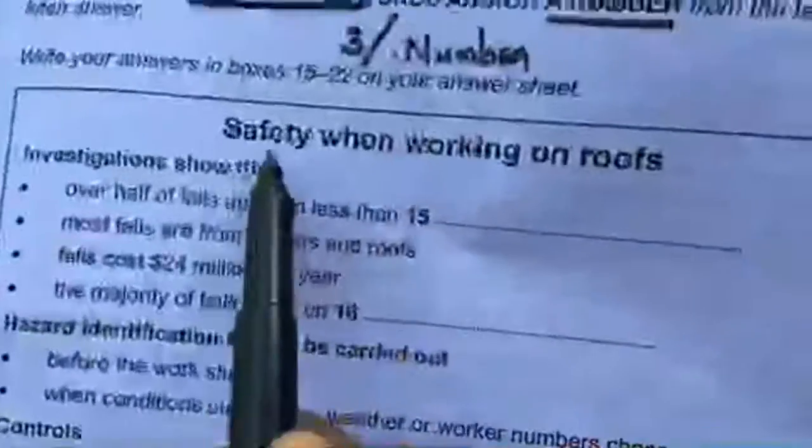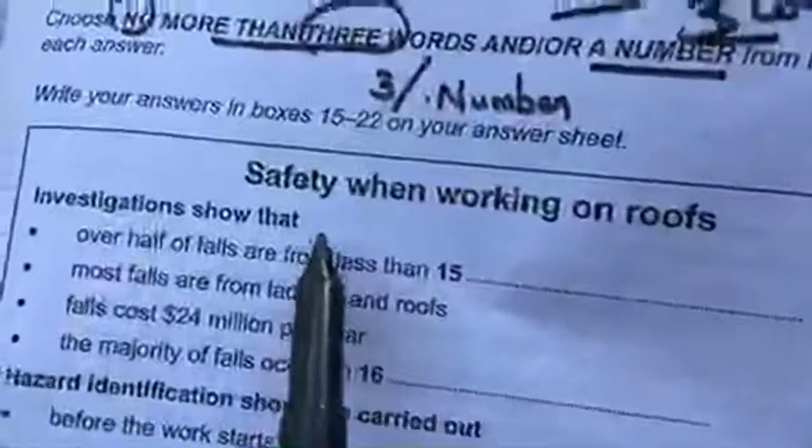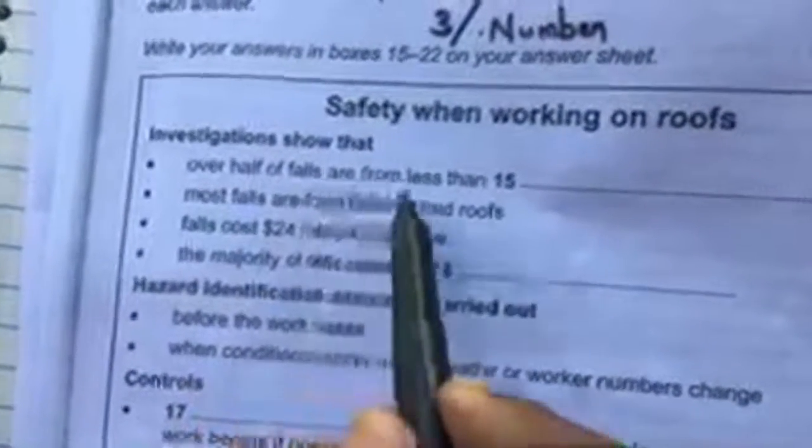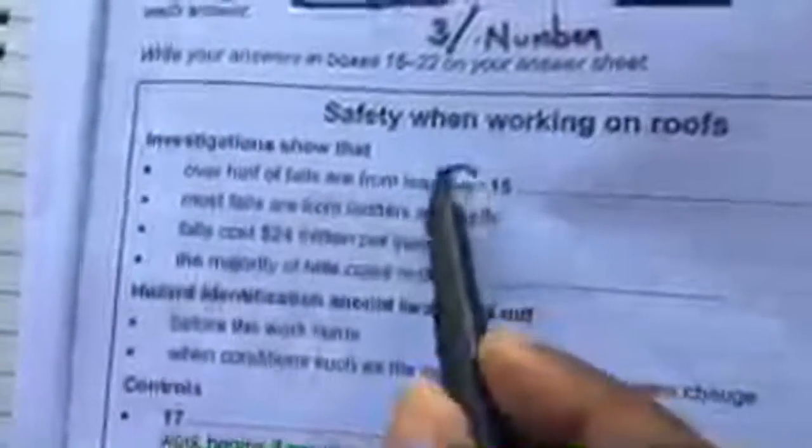Safety when working on roofs. So that is our heading for the passage. Okay. Investigation shows that over half of faults are from less than what? Okay, what happens here? Over half of faults are from less than what? It might be a year or a number. Got it? It can be a number.